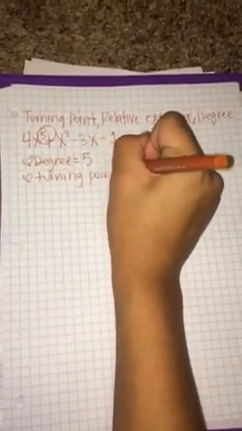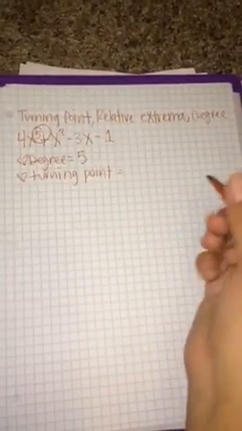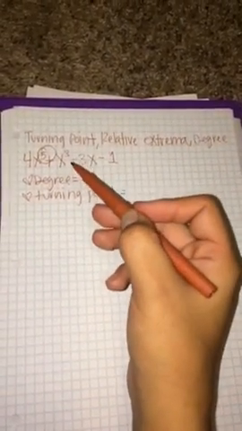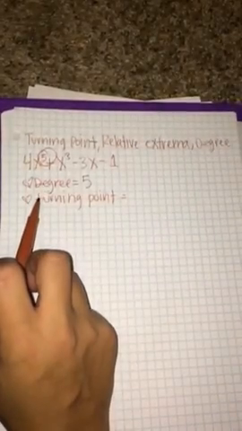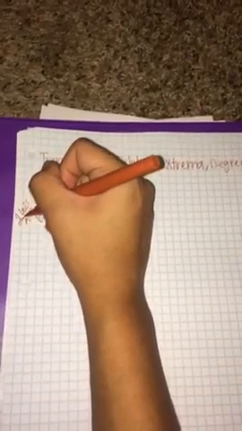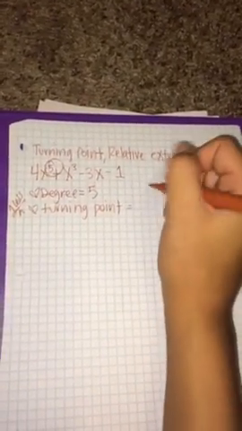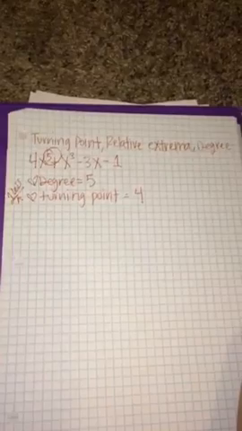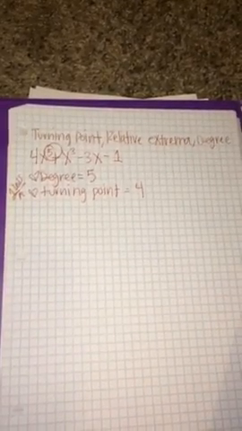Now for the turning points, the turning point count is always 1 less than the degree. So that is 4.